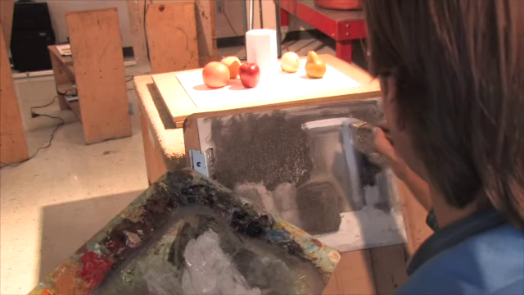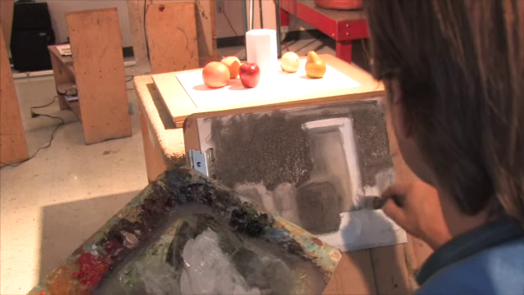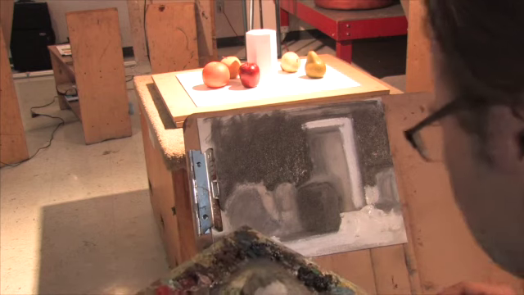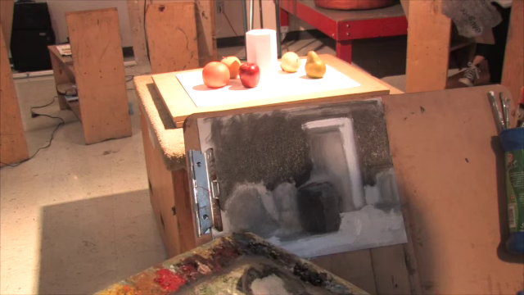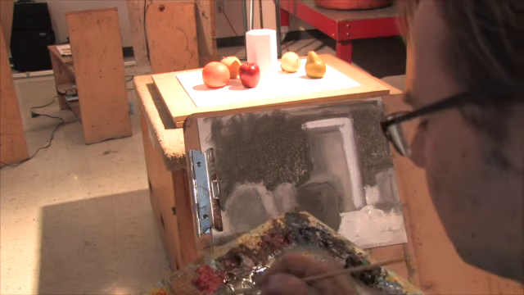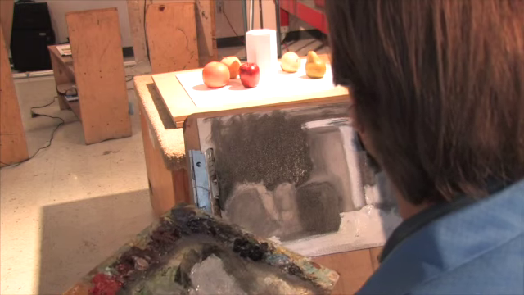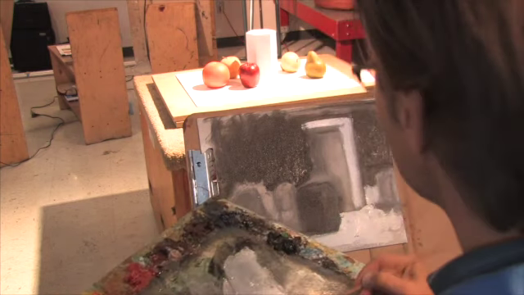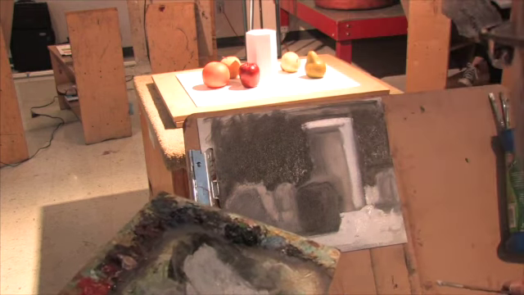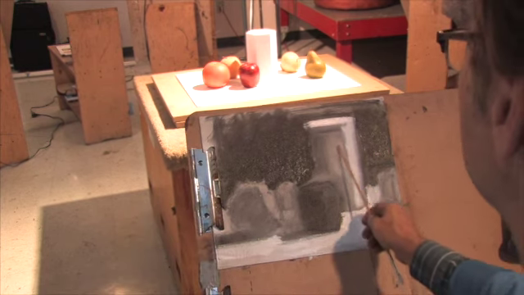Now again, this white object's going to help us because this white object is helping us to relate these other objects and their value, what's going on. And now I see that those two are fairly similar. So I'm going to lighten this one up just a little bit more. I think if I get a little lighter paint, maybe another swipe will make that a little lighter than I want. That's good.